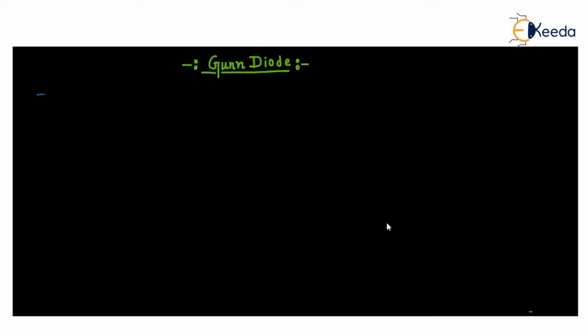So starting with the Gunn diode, the first point that we can say is that it is a junctionless diode. Junctionless diode means that no p-n junction will be present inside the diode.